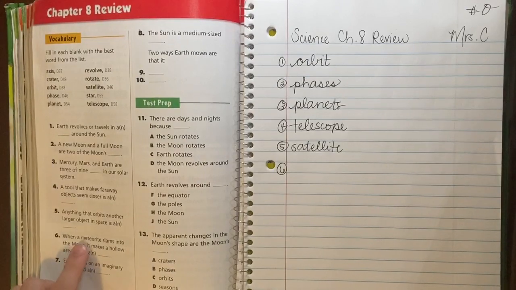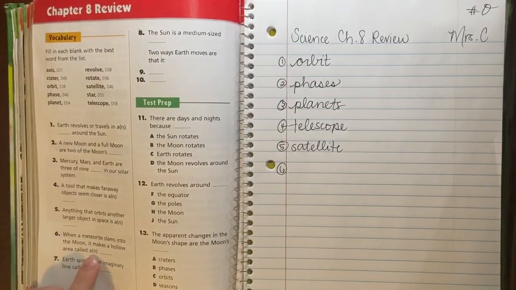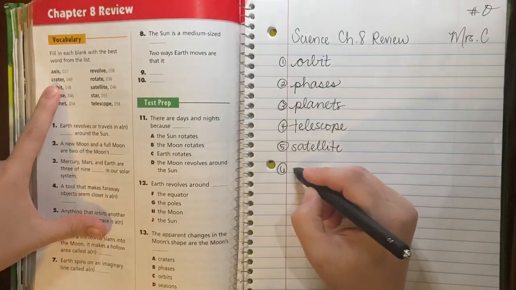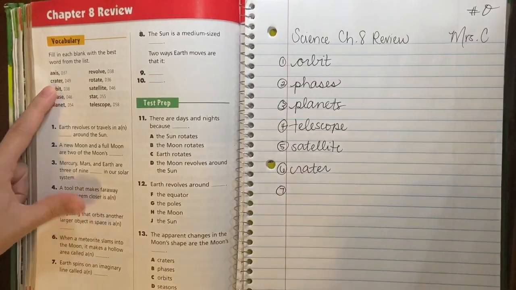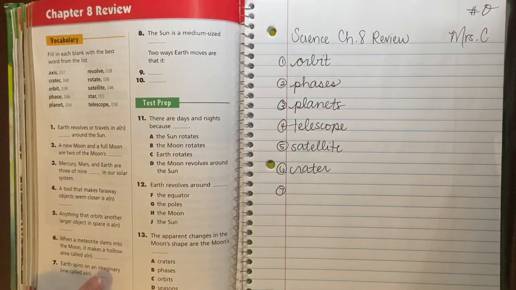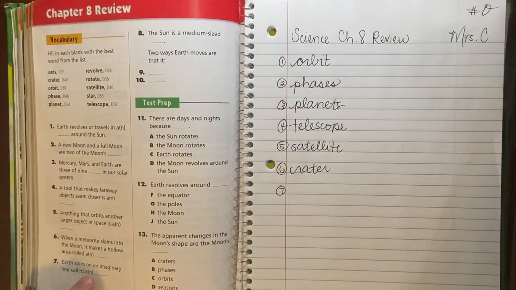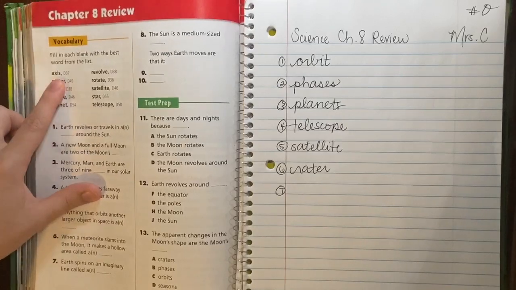6, when a meteorite slams into the moon, it makes a hollow area called a crater. 7, Earth spins on an imaginary line called, it's not an equator, it's the one that goes up and down, axis.